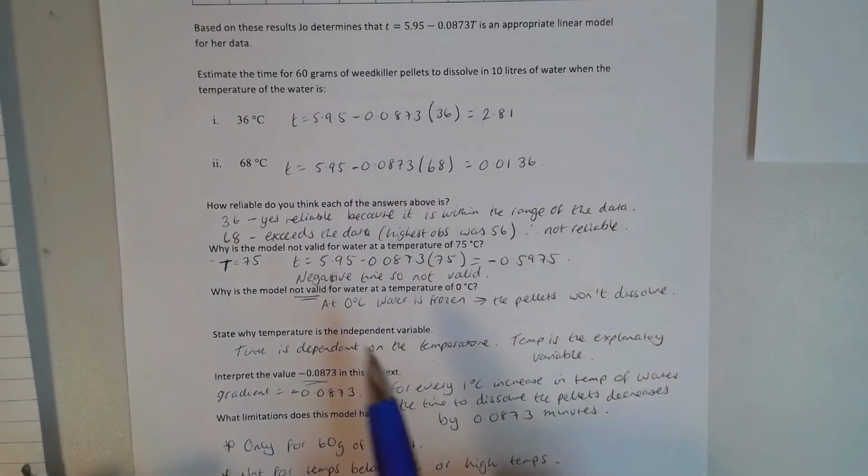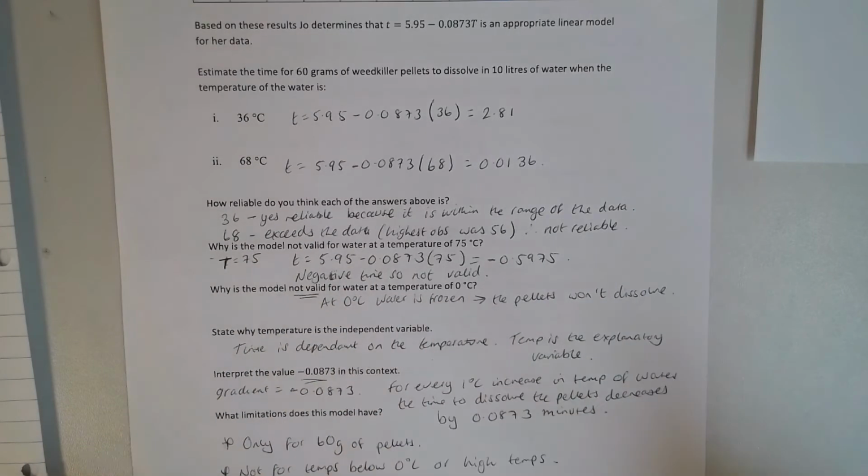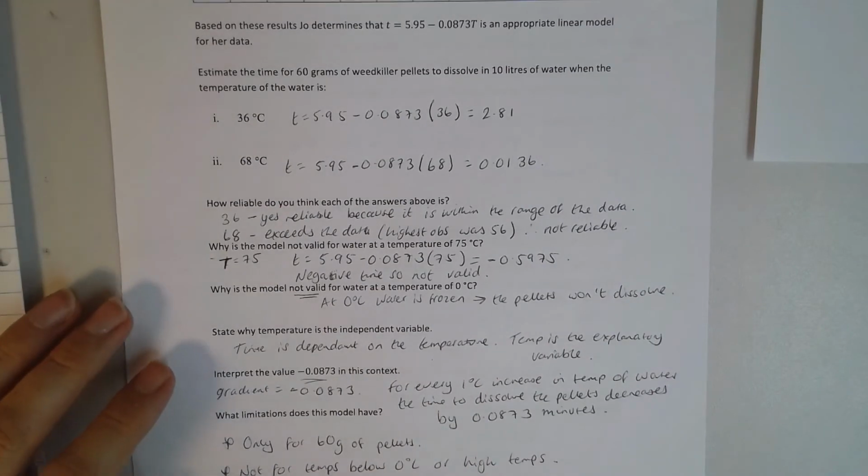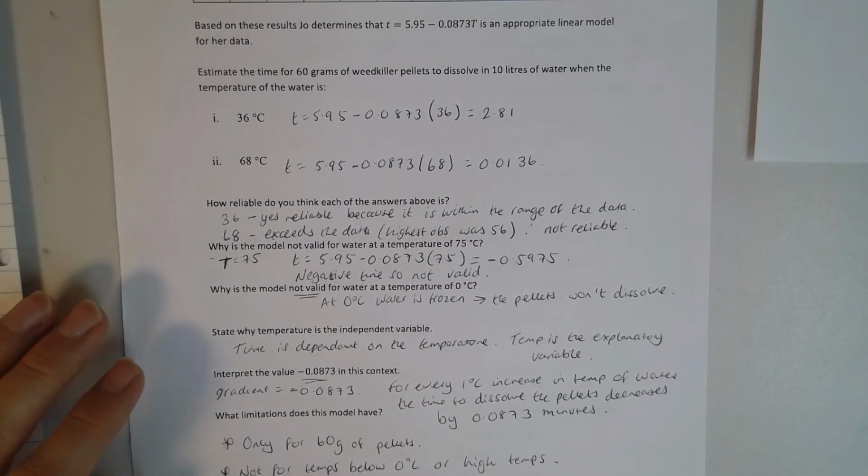Similarly, if it's at 0 degrees C, well, if the water's 0 degrees C, then it's ice, it's frozen. So again, you're pouring pellets on top of a block of ice, and that's not going to work, they're not going to dissolve. So do think about those real life situations and interpret it in the context of the question.